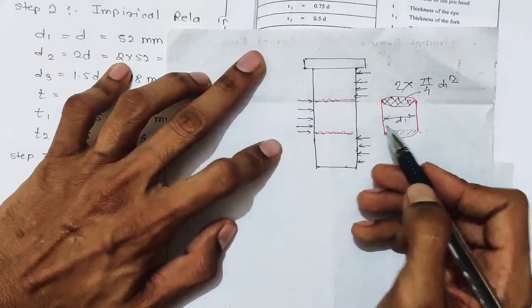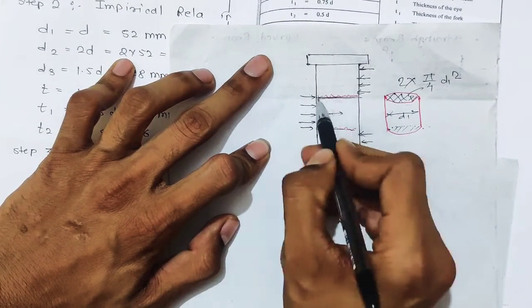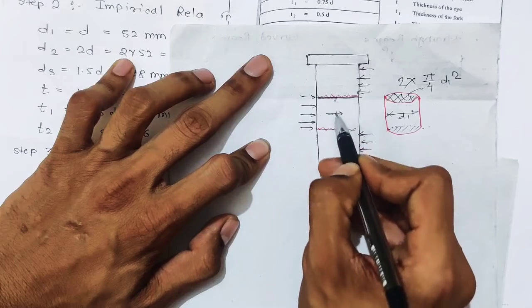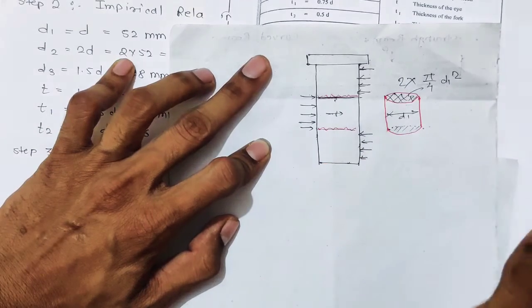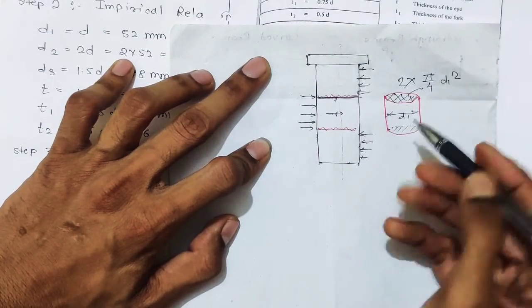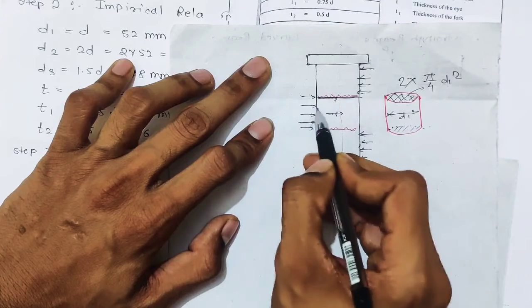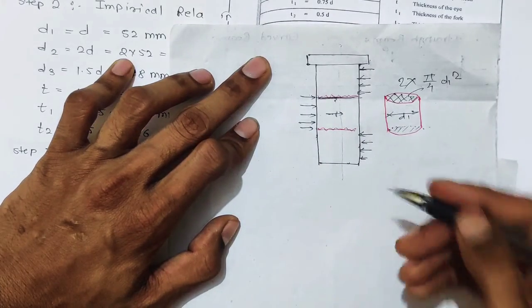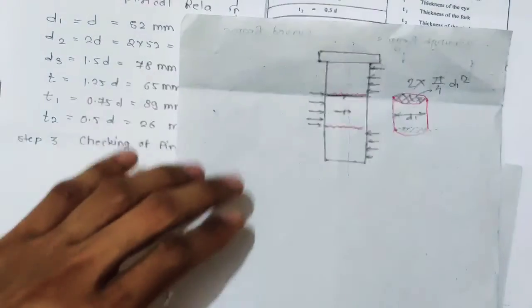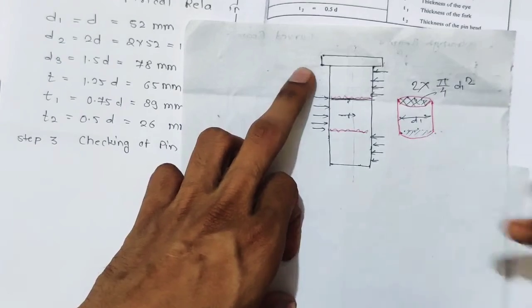The force is acting in this direction, and the failure area is also in this direction. Since both are parallel to each other, it is a shear. Or you can consider this is the axis: if the force is acting perpendicular to the axis, then it is a shear. If the force is acting parallel to the axis, then it is a tension. So this is a shear force, and there are two areas, so it is a double shear.